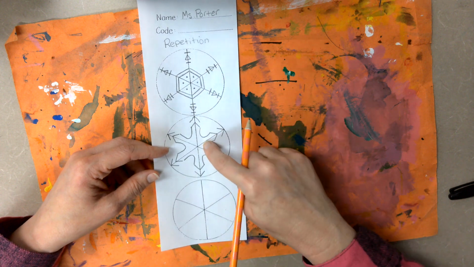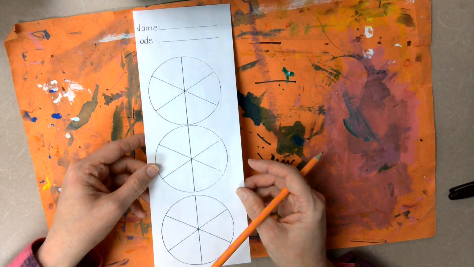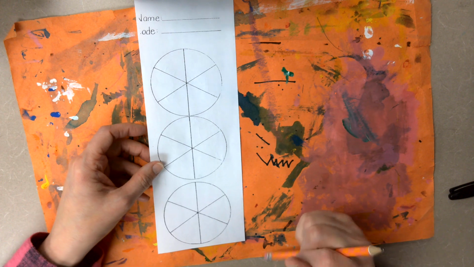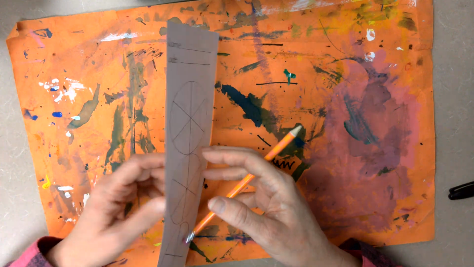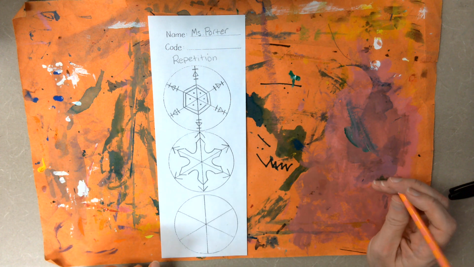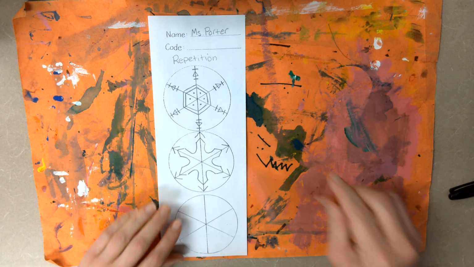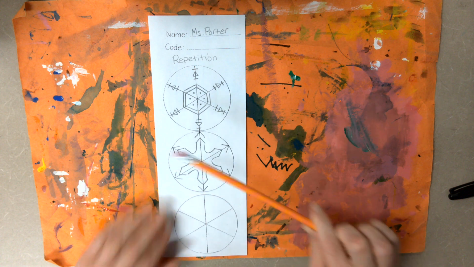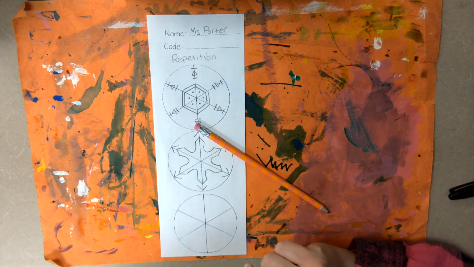So if you get done with one, move on to the next, and there's even more on the back. I even have extra of these papers, so if you feel that you need to do more, then let me know. You can even have a new piece of paper. Just remember, if you get a second paper, to write your name and your code up there. All right, I can't wait to see what you do.